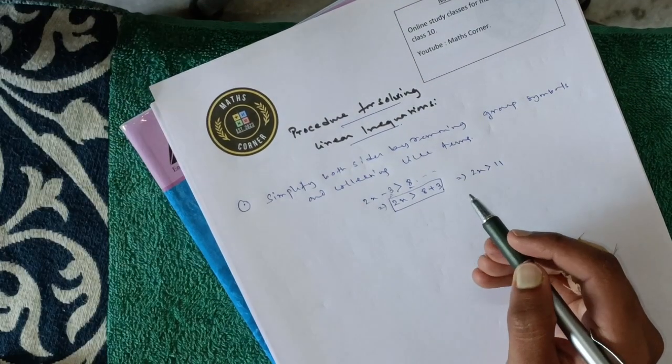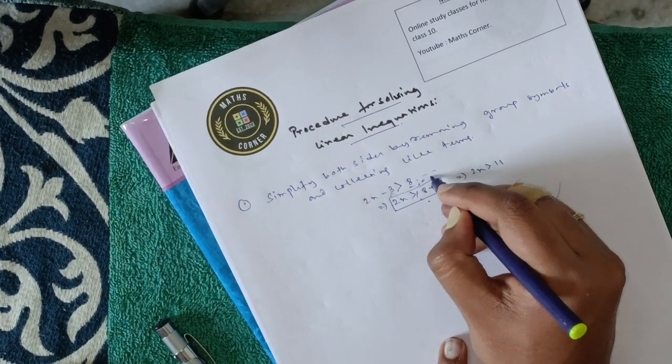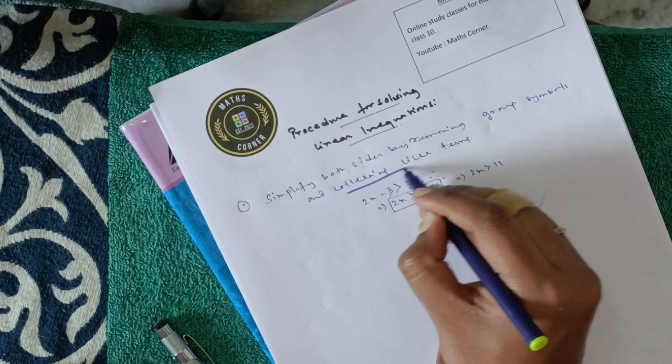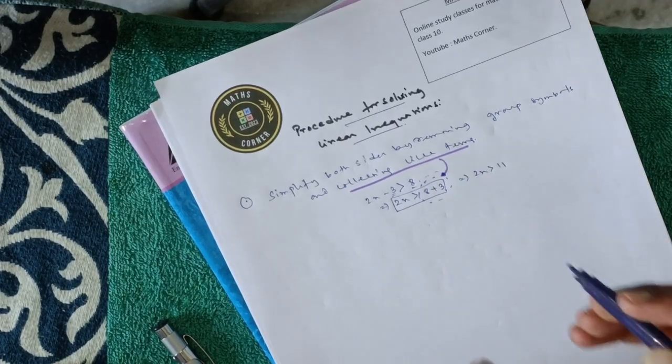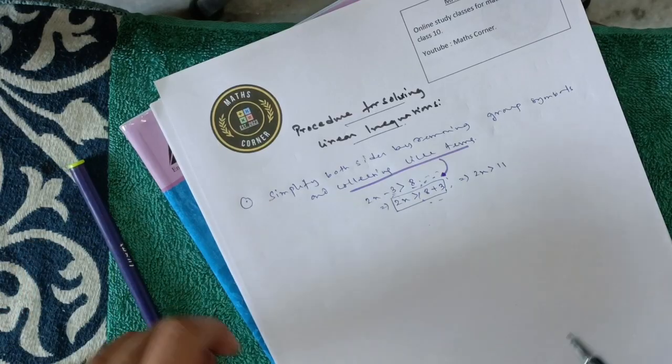This is what it means, collecting the like terms. Then remove the fractions or the decimals.